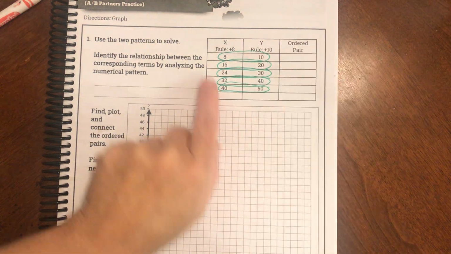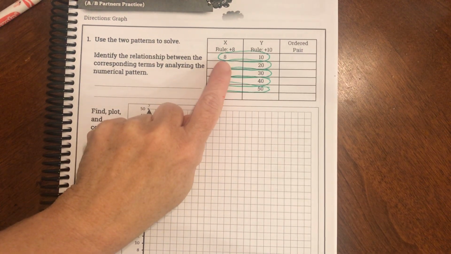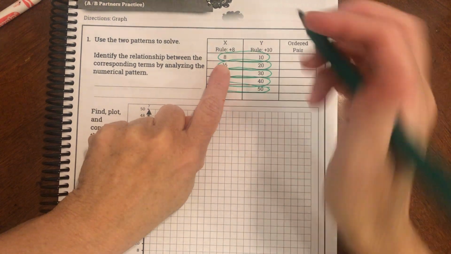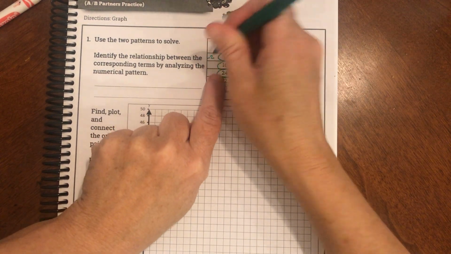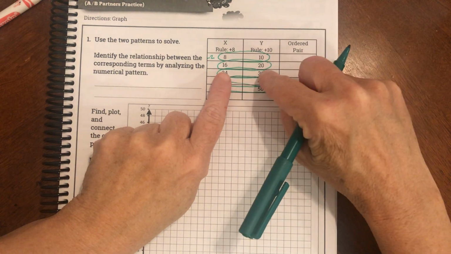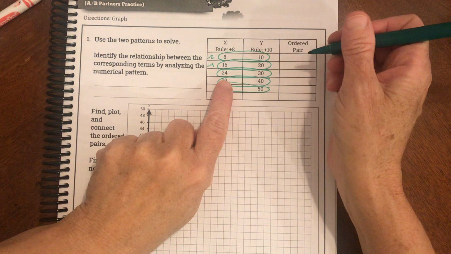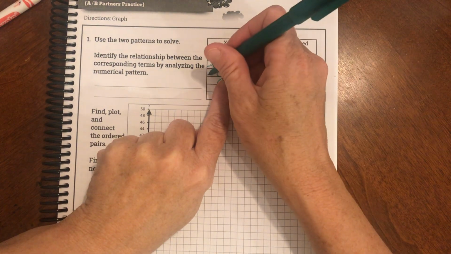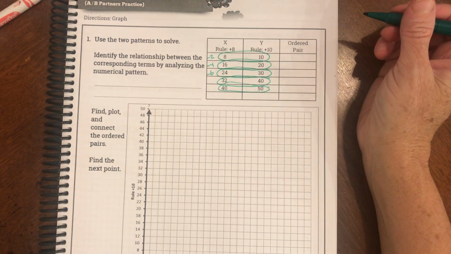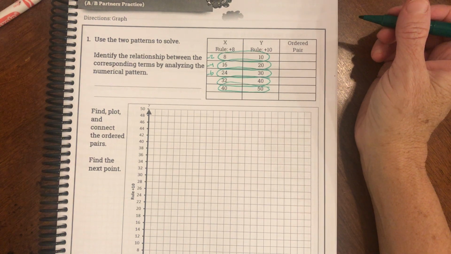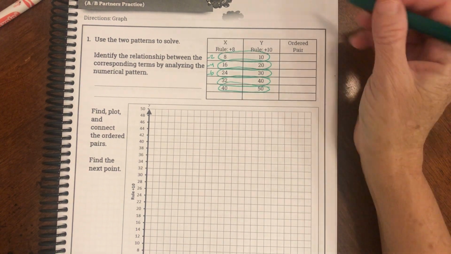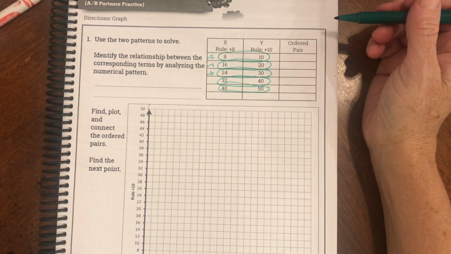So what do I see about 8 and 10? Well, I know nothing will multiply. I know nothing will divide, but I know the difference between them is 2. I know the difference between 16 and 20 is 4. The difference between 24 and 30 is 6, and I think we could stop there. So we couldn't use a multiplication or division pattern, but we did have a difference pattern.